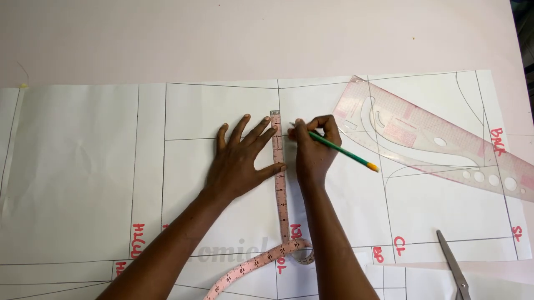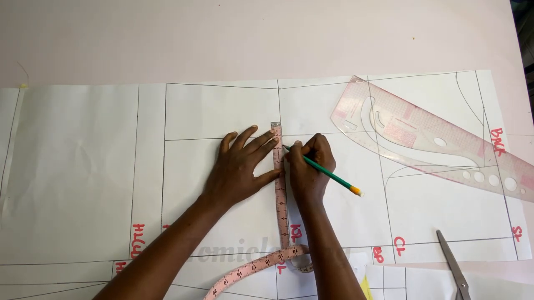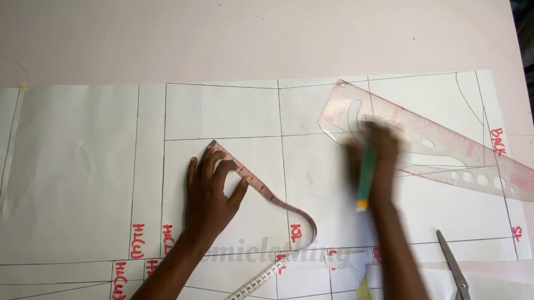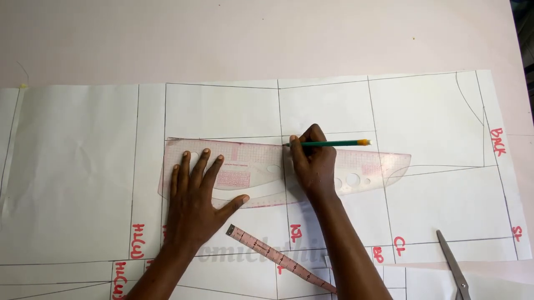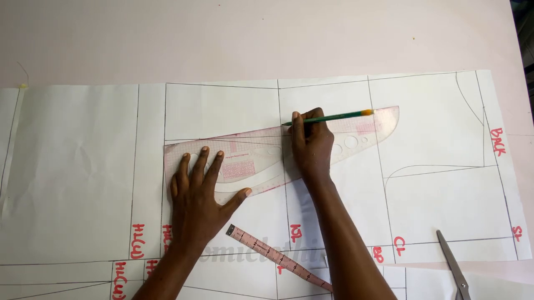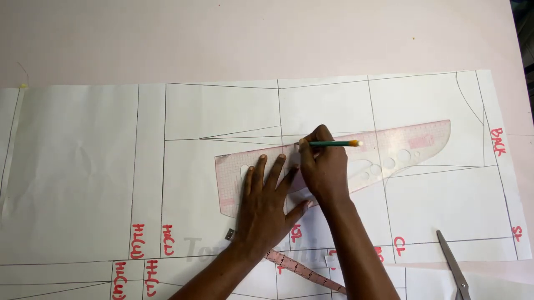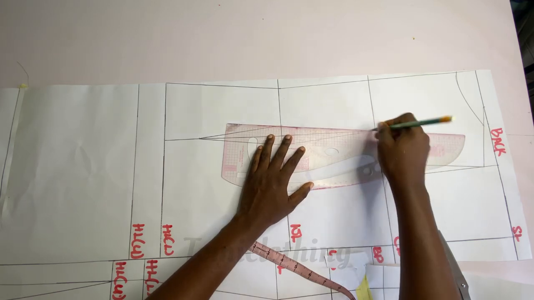So with that intake on both sides, I use 0.75 inch on both sides. Then from the waistline downward, I mark 6 inches. So now I'm just going to go ahead and connect all the points together, just as you can see.